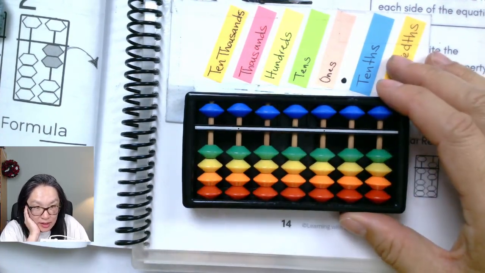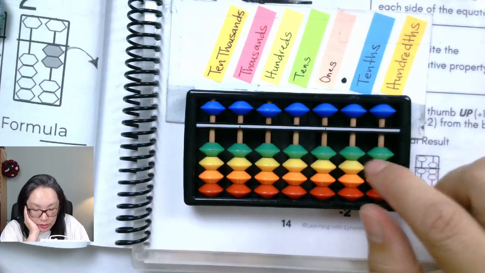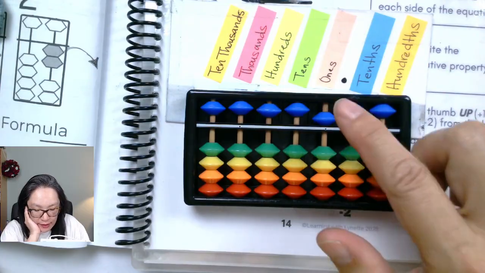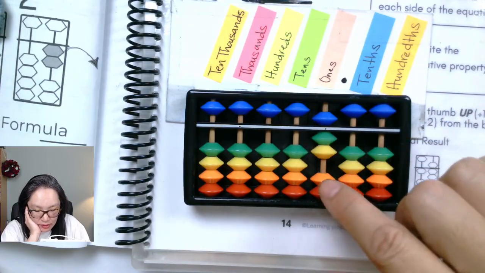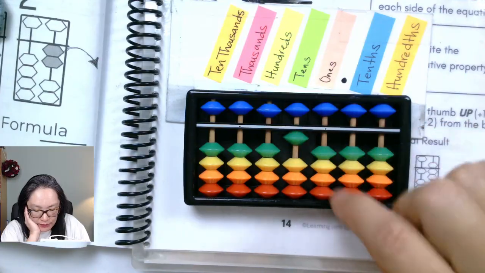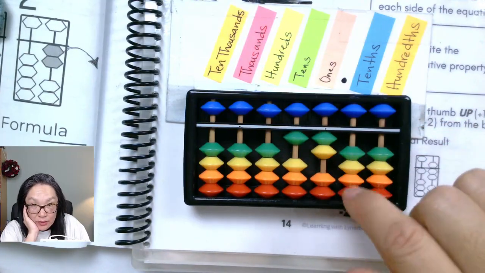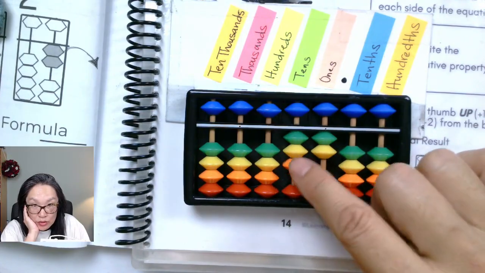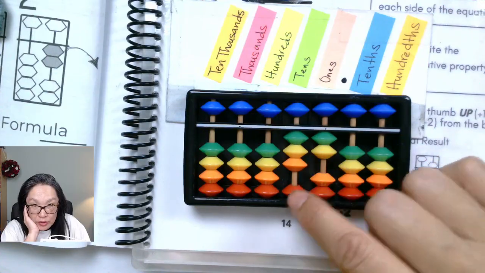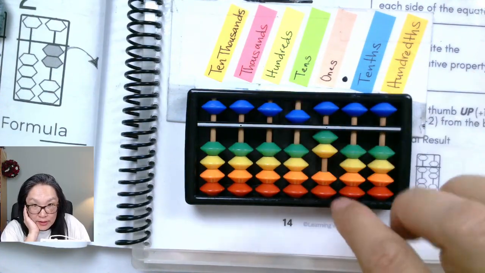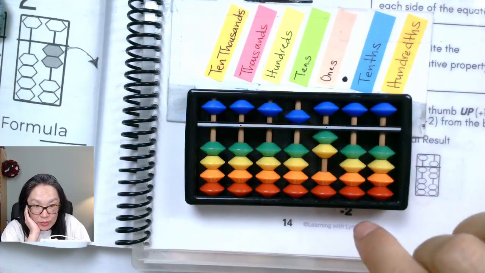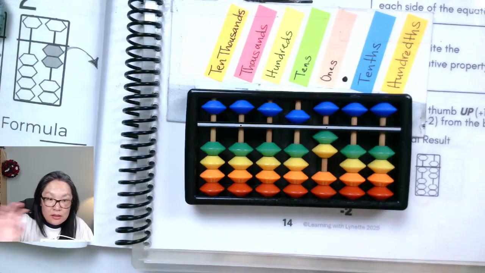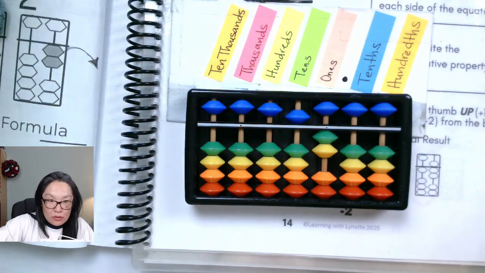Oh, I see. Yeah, not a problem. So we're going to do 1, 2, 3, 4, and then 5. After 5, we have 6, 7, 8, 9, and then we have 10. 10, 11, 12. We can count by tens: 22, 32, 42, and then 52. The top bead will always be 5 no matter what. Say again. Columns.